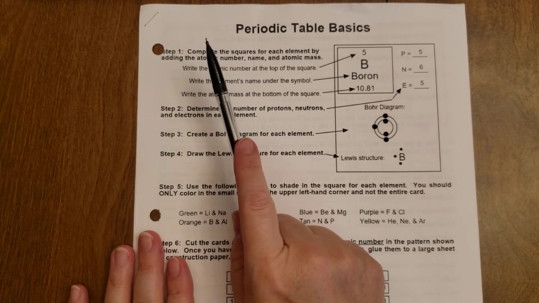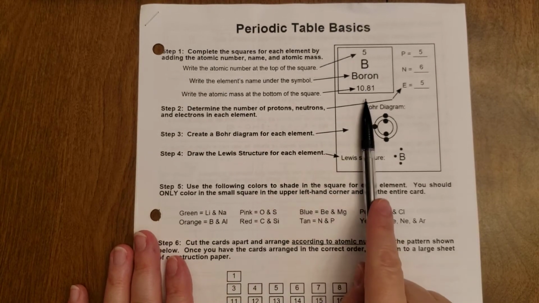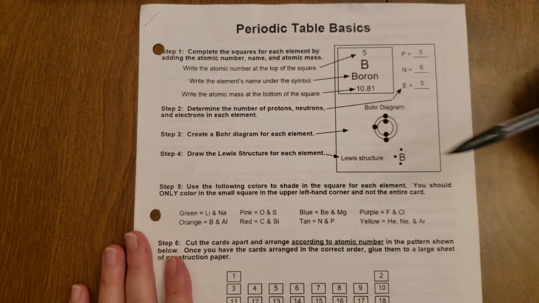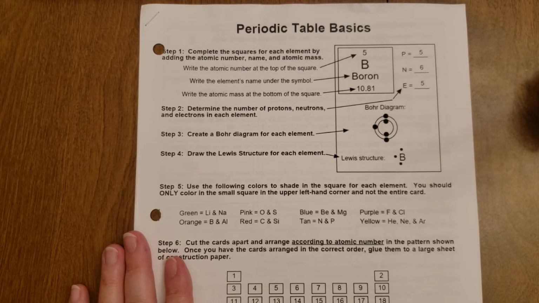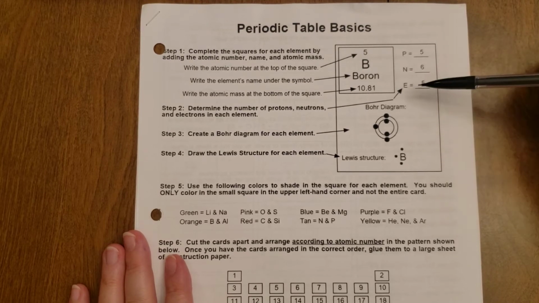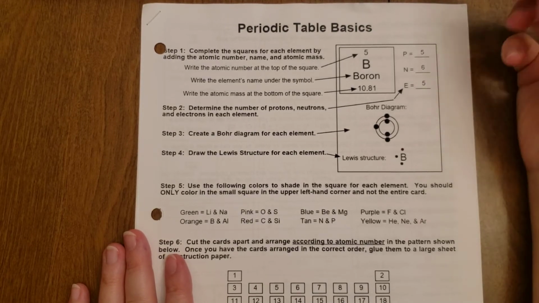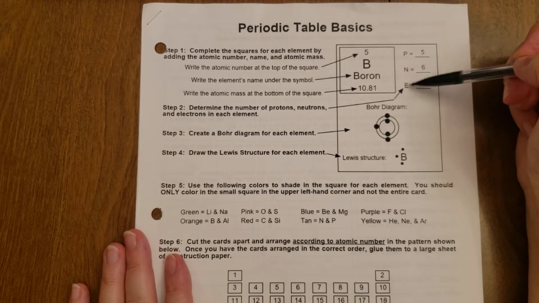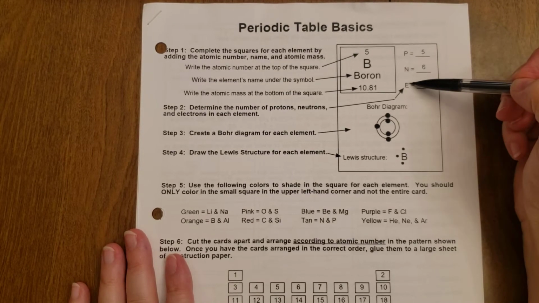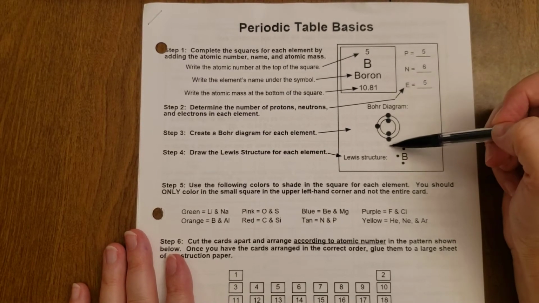So let's start at the top. You're going to complete the square for each element. So you can go ahead, pop up ptable.com, use your agenda book, or maybe page 114 in your textbook. I think you can find all of this information. So hopefully by now it is super easy for you to fill out protons, neutrons, and electrons. Use those electrons to make your dot diagrams.